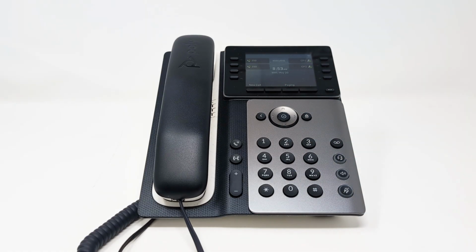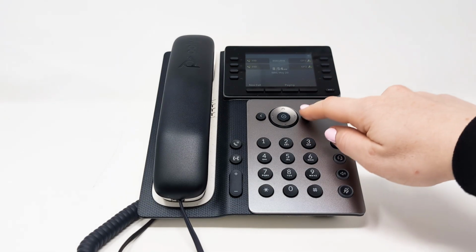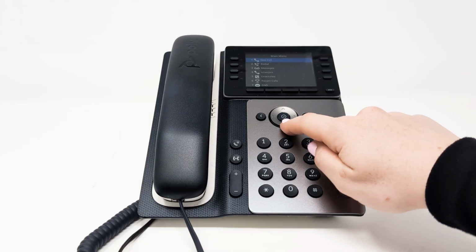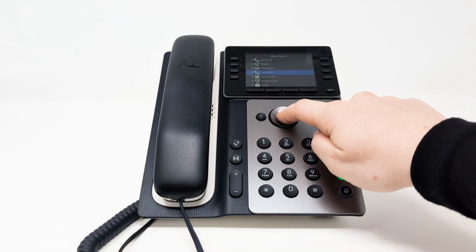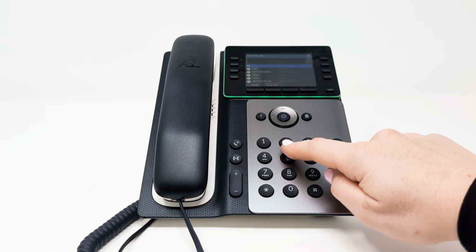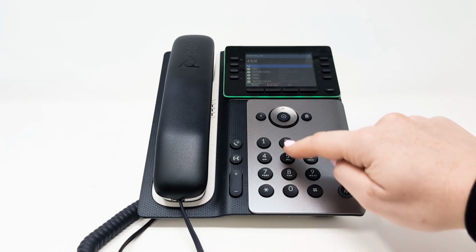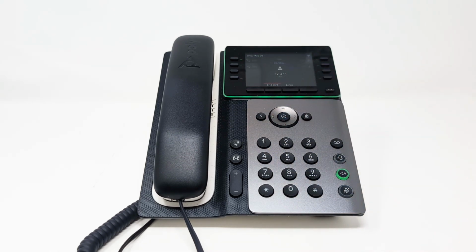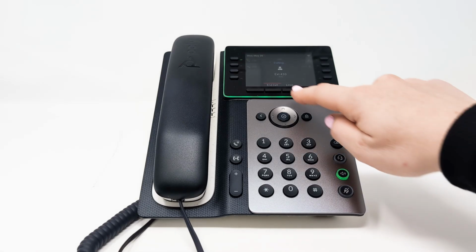To use the intercom feature, press the home button, then use the arrow keys to highlight the intercom button on the screen. Press the middle button on the arrow keypad to select it. Then dial in the number you want to intercom with. Your speakerphone button will light up green, indicating that you are now broadcasting to that phone. To end the call, select End Call or press the speakerphone button.